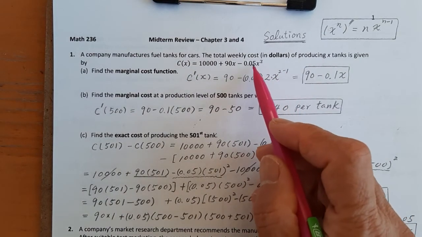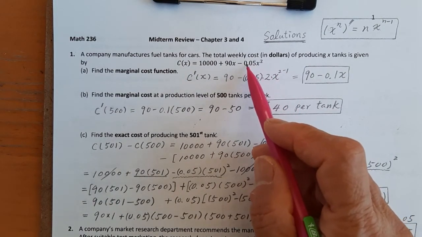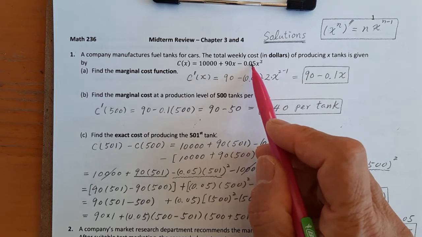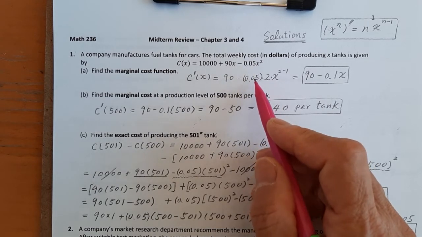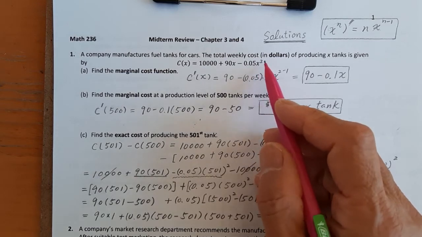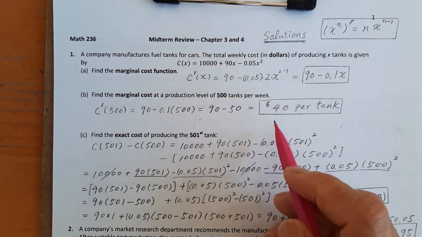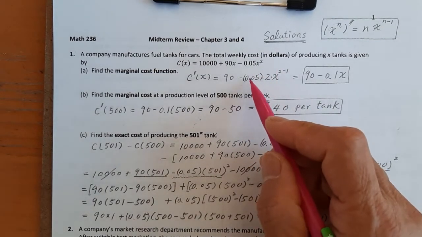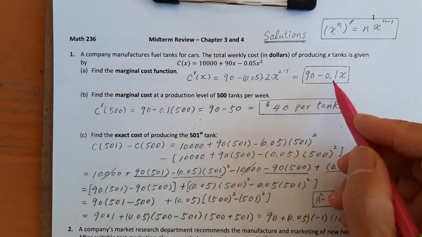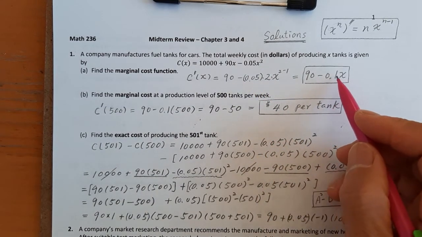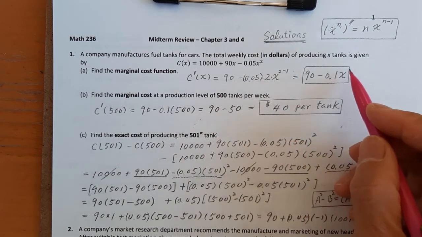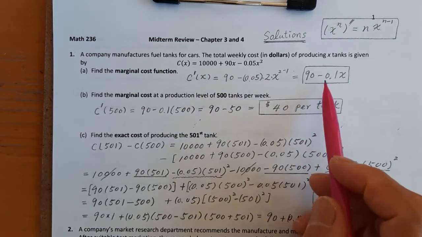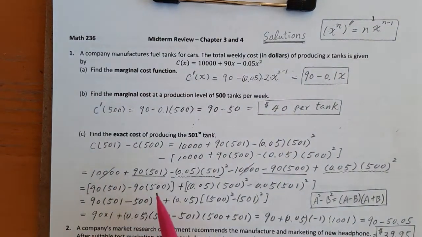So 2 times 0.05 times x to the power 2 minus 1. 0.05 times 2 is 0.1, times x to the power 1. So this is the marginal cost function.